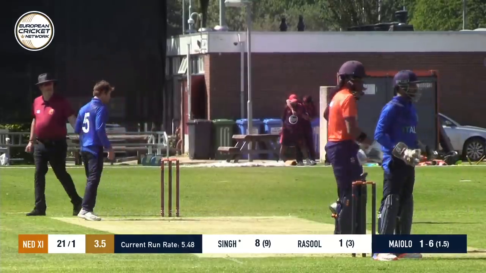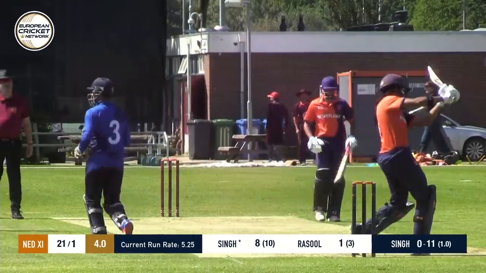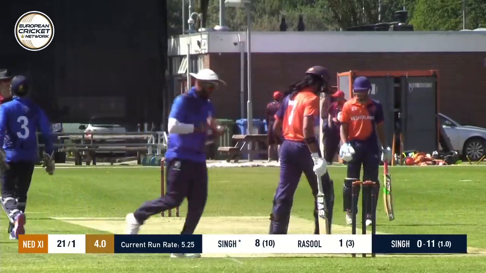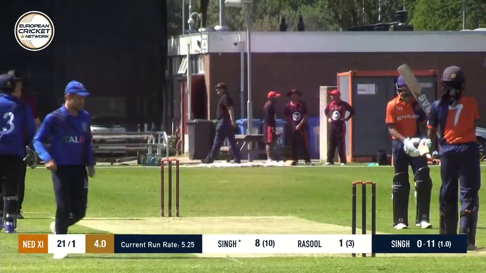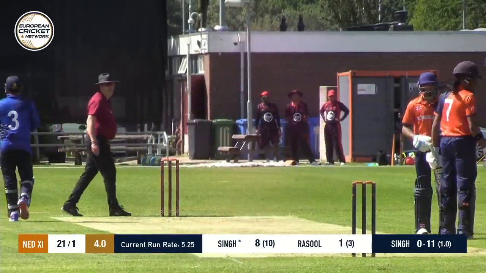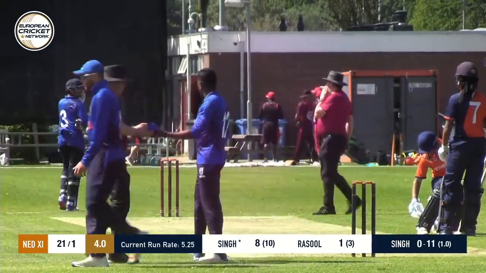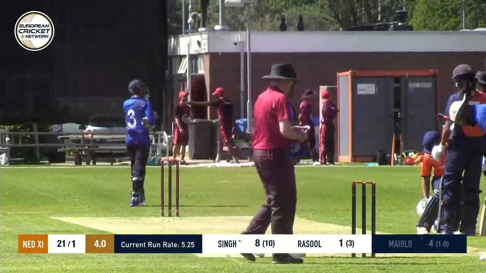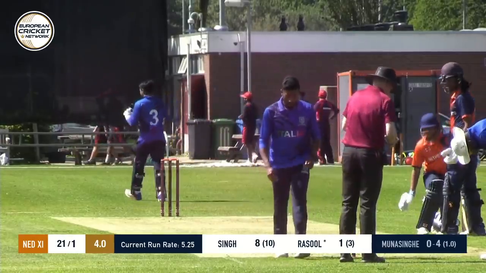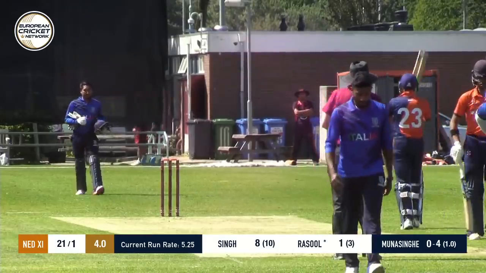Tuck that one to the man at fine leg. Quite a wide fine leg, actually. Good field placement there. That's the end of the over. Good over that one for the Netherlands, picking up their first wicket. For the Italians, picking up their first wicket of Stahl, who sort of just went to chip it over the point. Didn't have enough on it, and he's gone for 10.